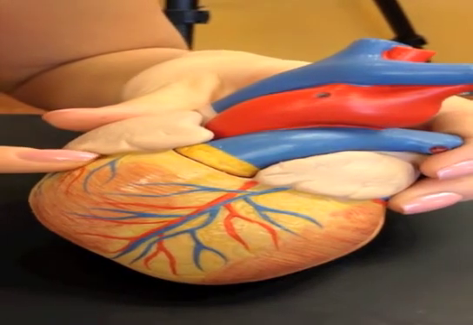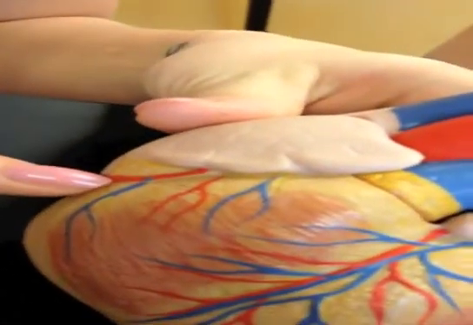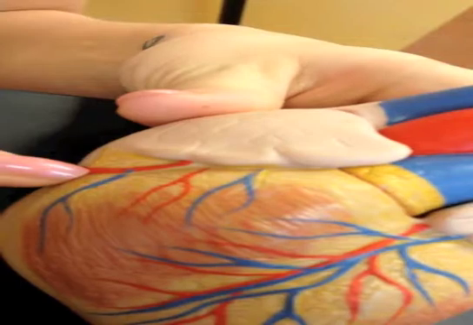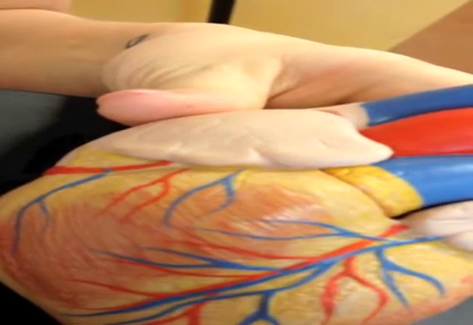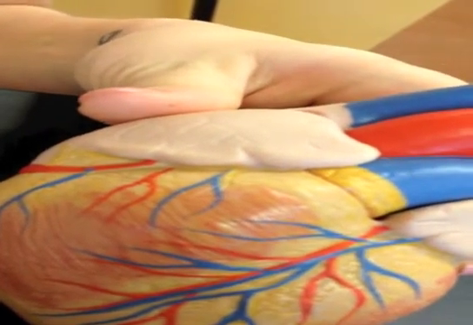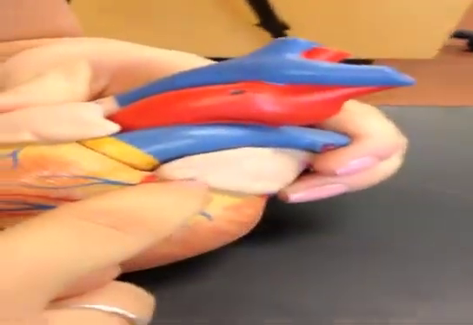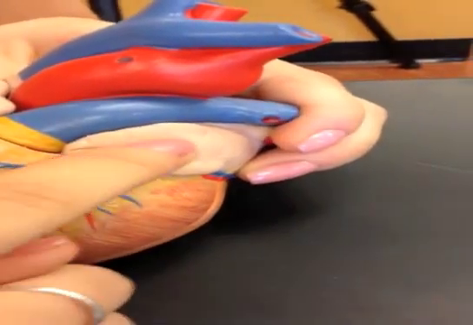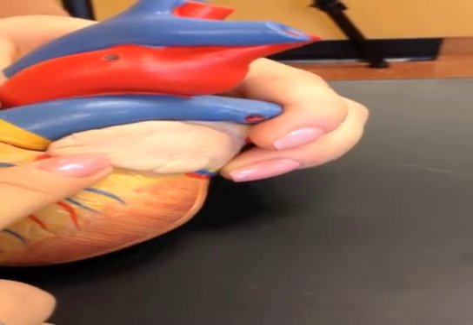Here we have our atrioventricular sulcus, and the red is our right coronary sulcus with our right coronary artery. Here we have our left coronary artery, which goes up and into under the left auricle.